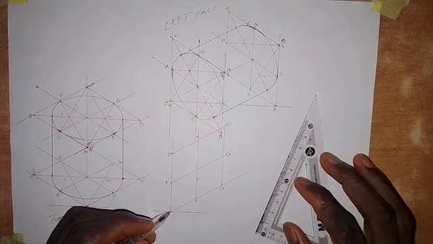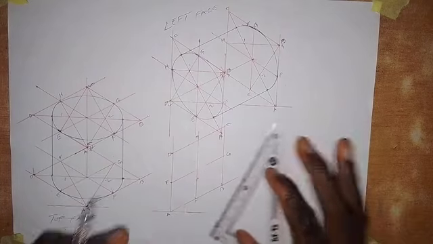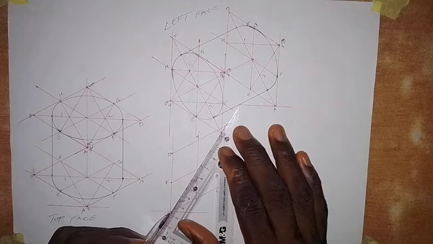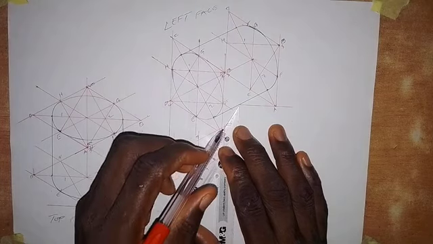So we connect the longest corners together. This corner and this corner, they are the longest. So we draw a straight line to connect them together, passing through the midpoint of the square. So it goes like this.